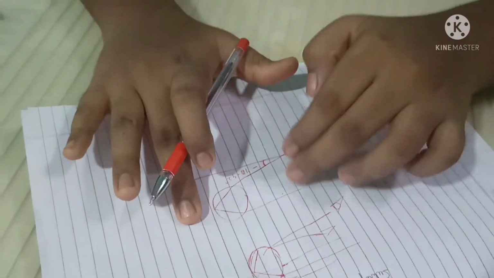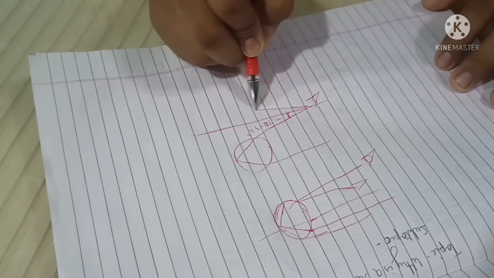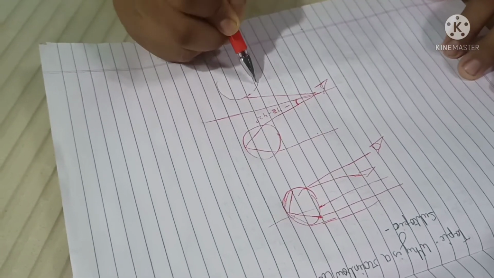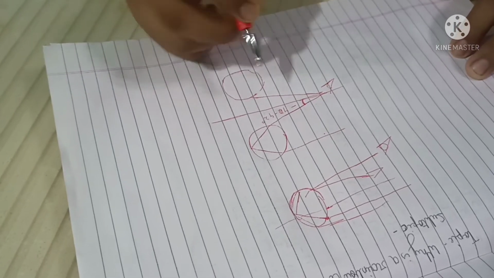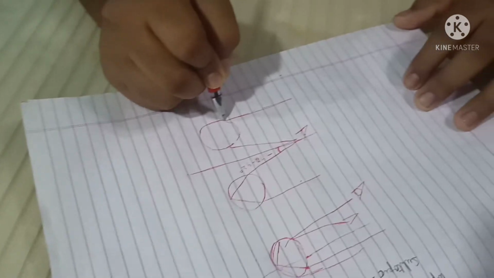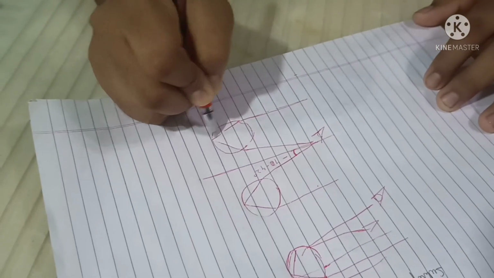So if I just take this and reflect this down, and then we draw the circle, then this is the ray which is going in, this is the refraction, and this is the reflection of the light.